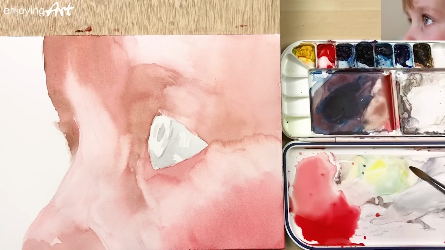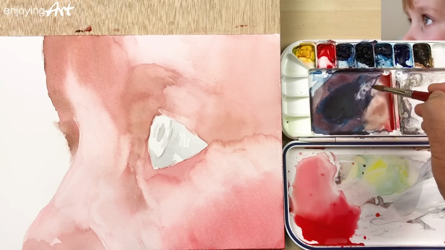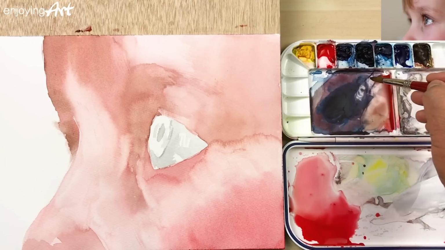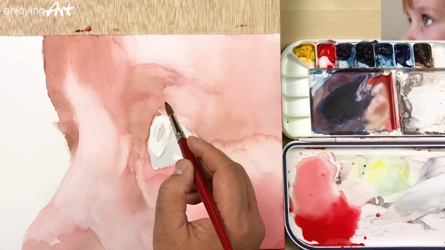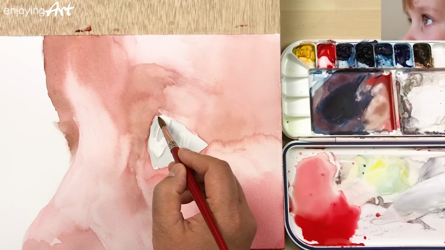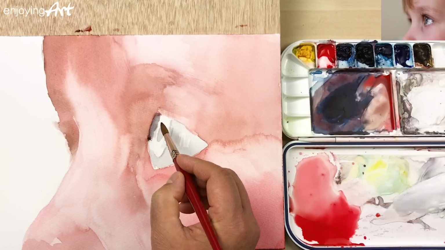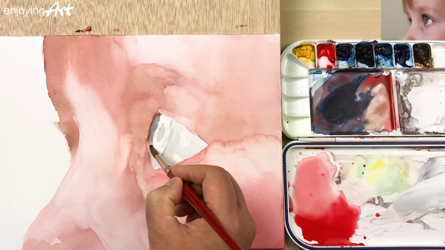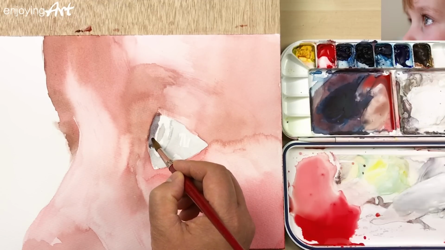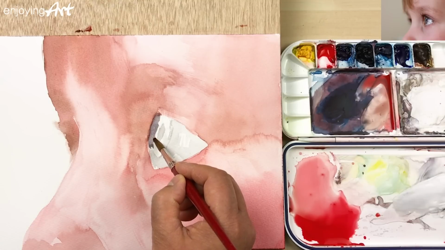Now I'm gonna paint a little bit darker color. The darker color would be between the three primary colors. I'm gonna just pick this color first. Let's see, look, make decision. And let's see, painting around the Y shape right over here.